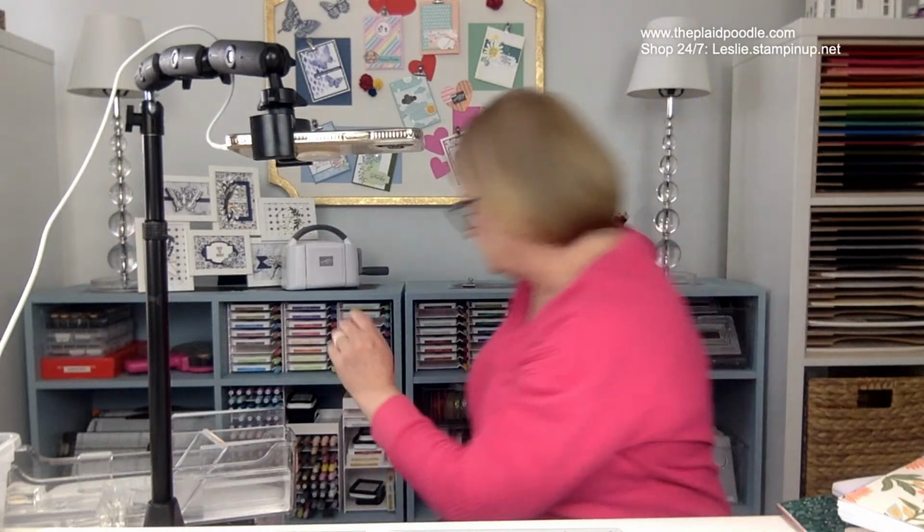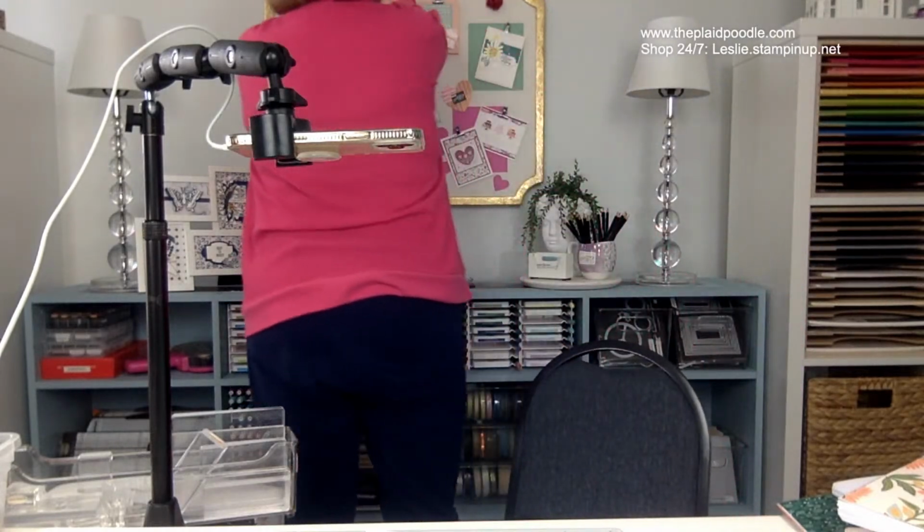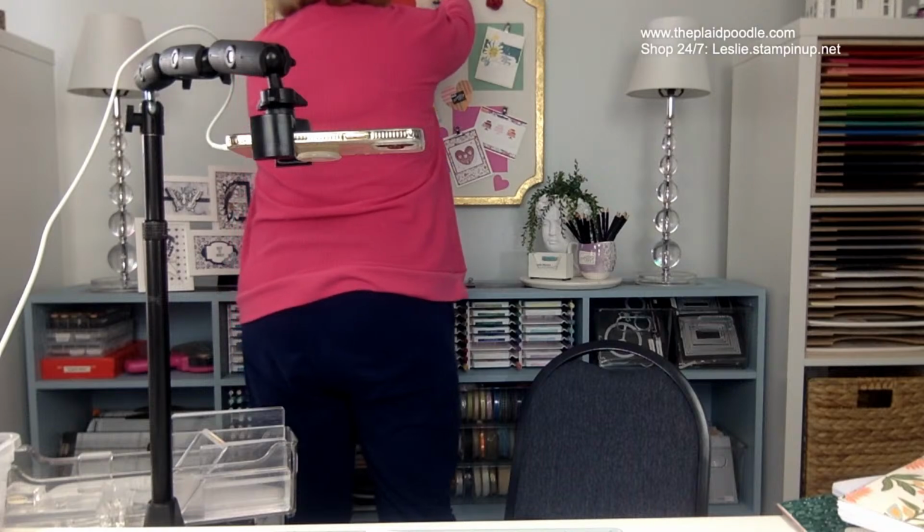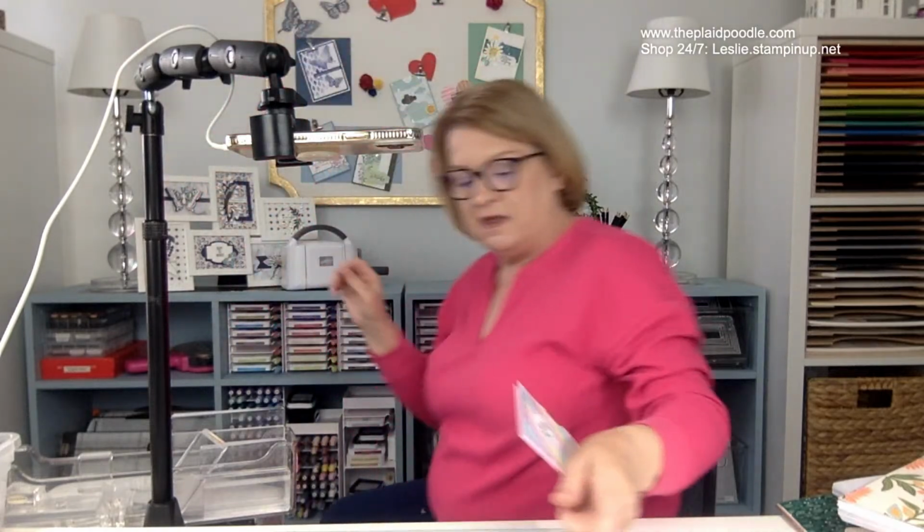Today we're going to continue my series on interactive cards. Let me pull a couple of the cards we've made already. I meant to pull those before we started today. I'll turn the camera around and share those with you.